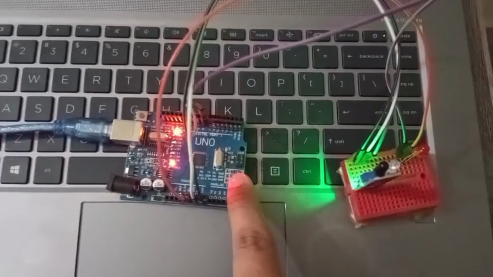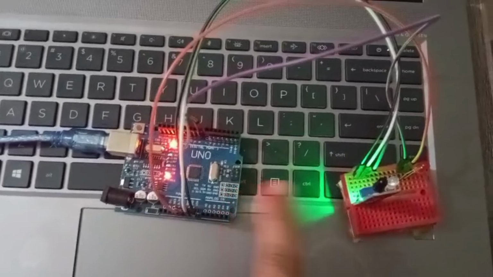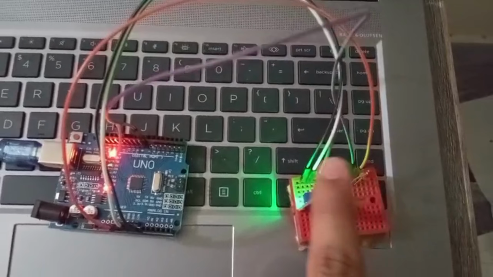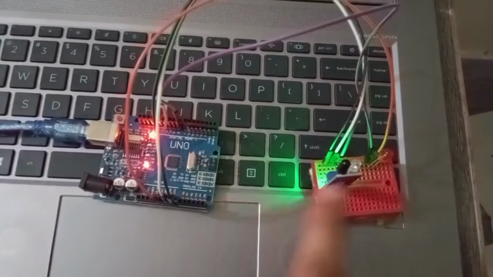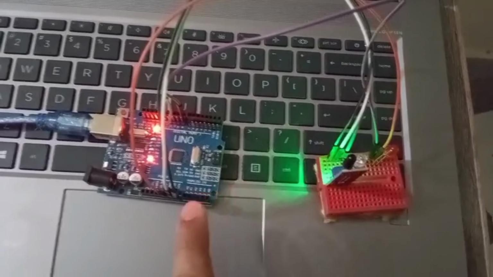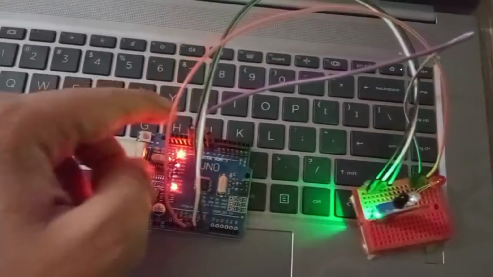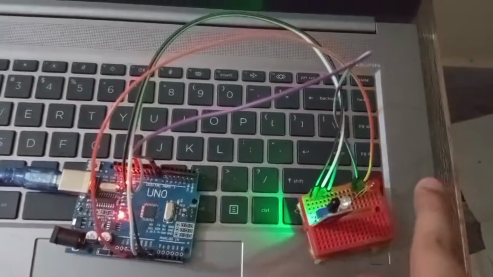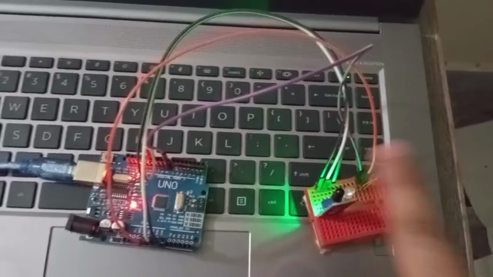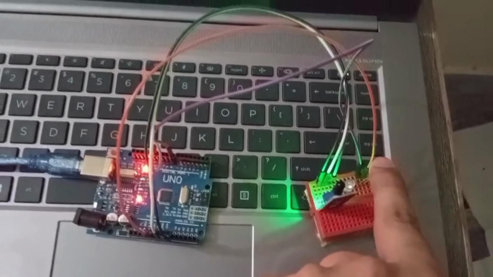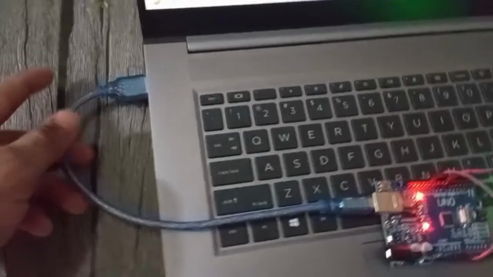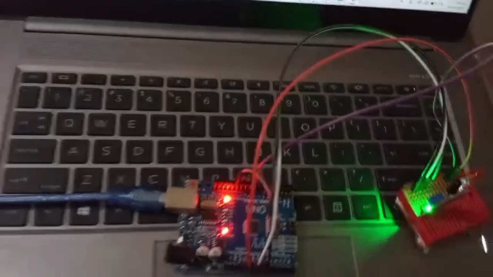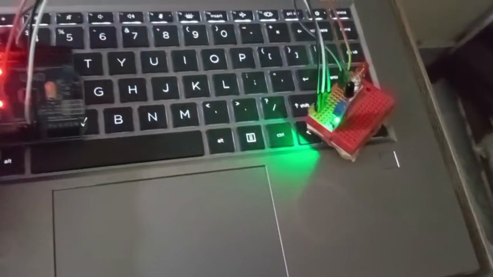This is the Arduino Uno, not the original one. That is the breadboard. This is the IR sensor. It is connected with the Arduino: VCC to Vin, ground to ground, and the output is connected to pin number 8 here. This is the LED, which I connected ground to ground the same, and its positive terminal is connected to pin number 8 here. Now after that it is connected to my PC, and this is the time for the demonstration on the laptop.